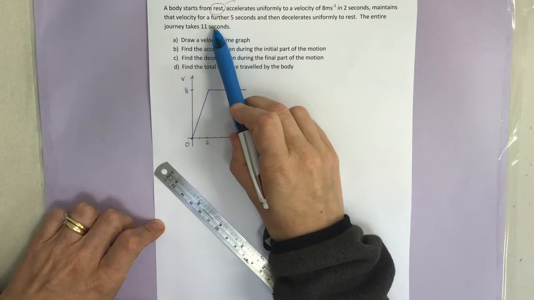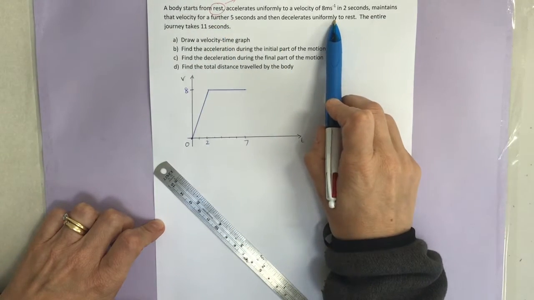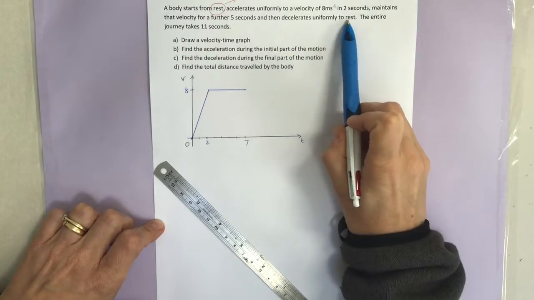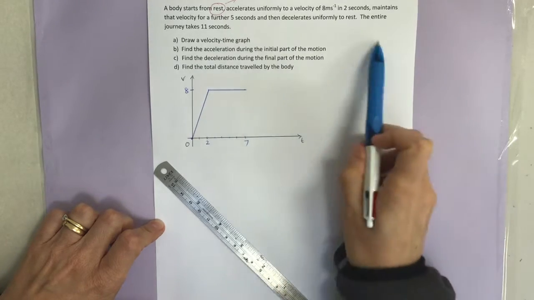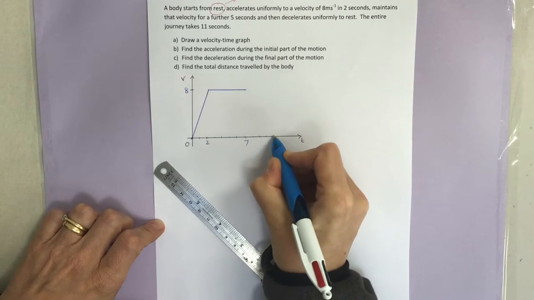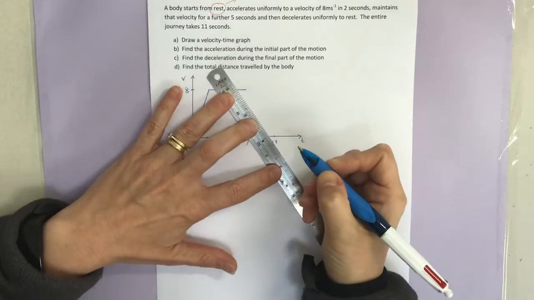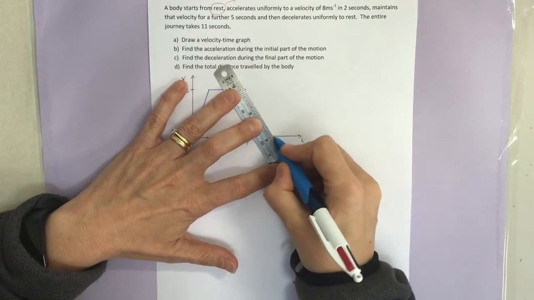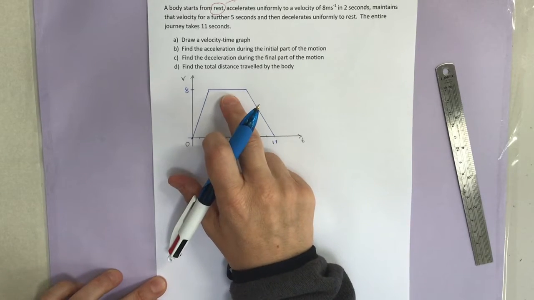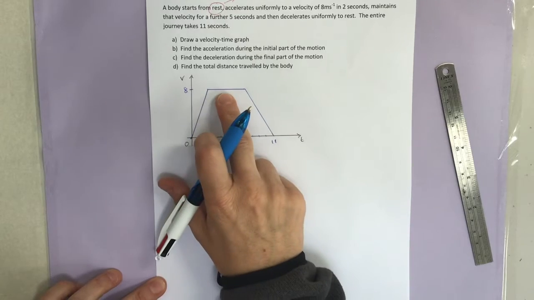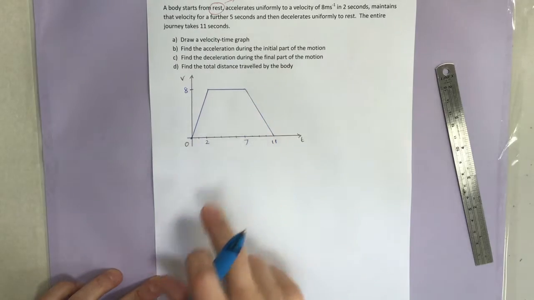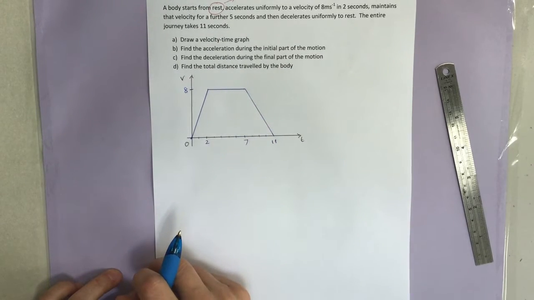And then it decelerates uniformly to rest. So again, decelerates, negative acceleration, so negative gradient, uniformly to rest, so it's going to come down to velocity equals 0, and it tells us the entire journey takes 11 seconds. So 7, 8, 9, 10, 11. So we're decelerating in this third part of the journey. And quite often you get these sort of 3-part journeys: acceleration, constant velocity, which is acceleration 0, and deceleration. So positive acceleration, acceleration 0, negative acceleration.